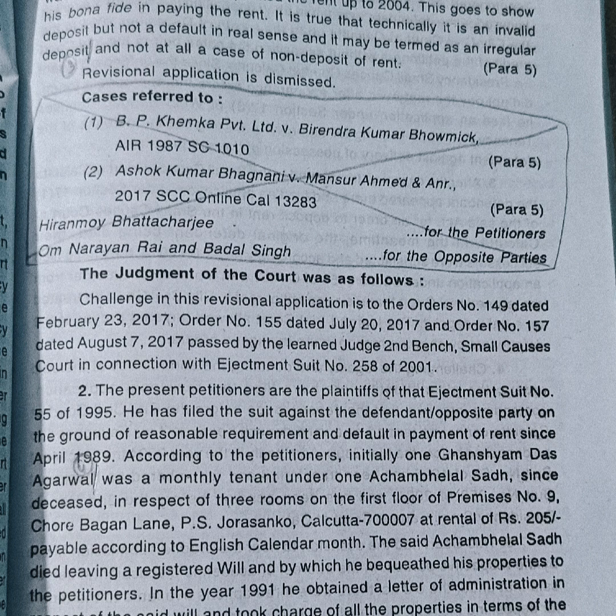The said Achal Ben Saad died, leaving a registered will by which he bequeathed his properties to the petitioners. In the year 1991, he obtained a letter of administration in respect of the said will and took charge of all the properties in terms of the said will. He used to collect rent from the tenant of the suit premises by granting rent receipts. On 7th July 1994, he had sent a notice to quit to the predecessor.